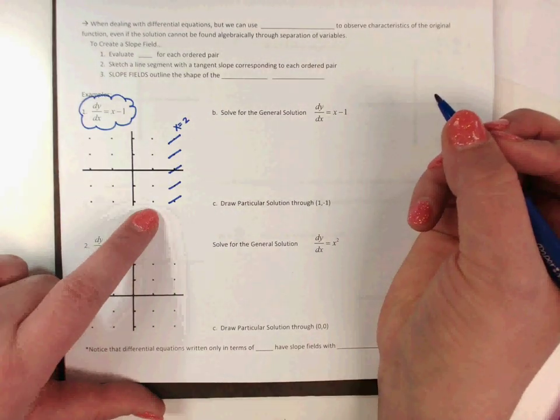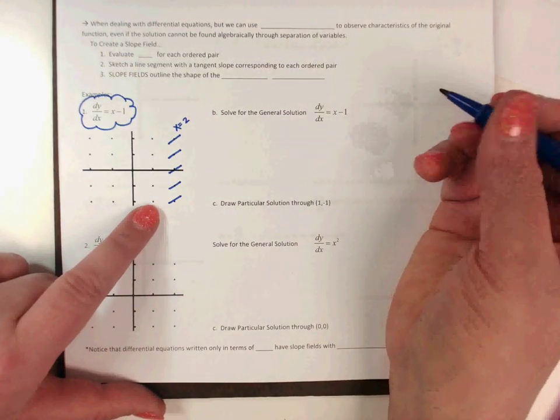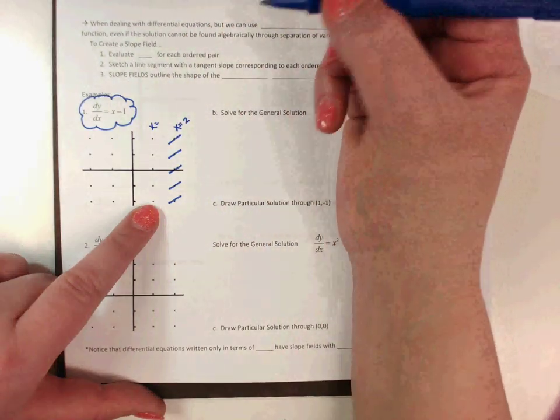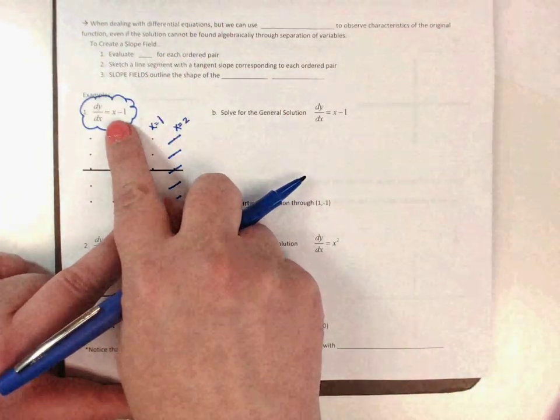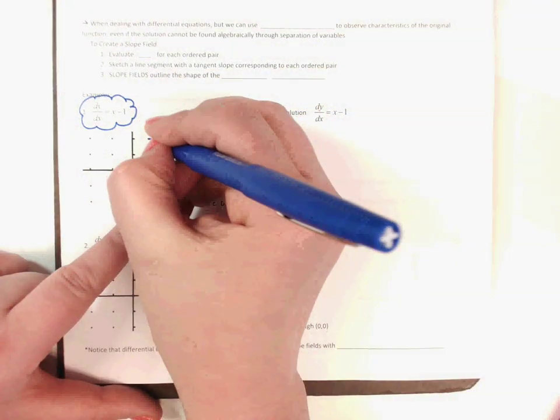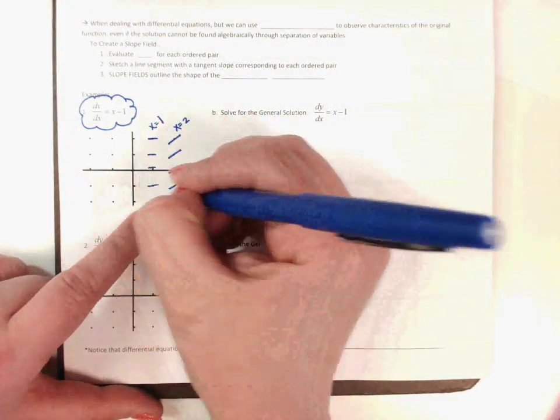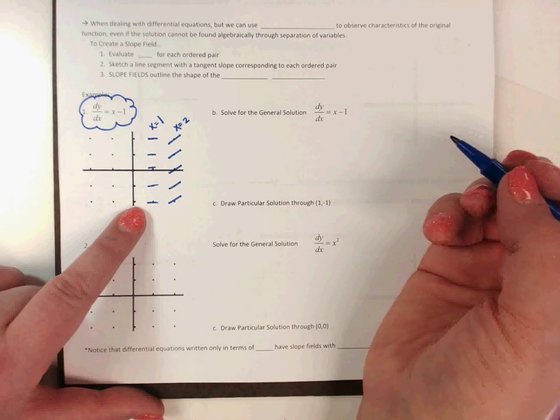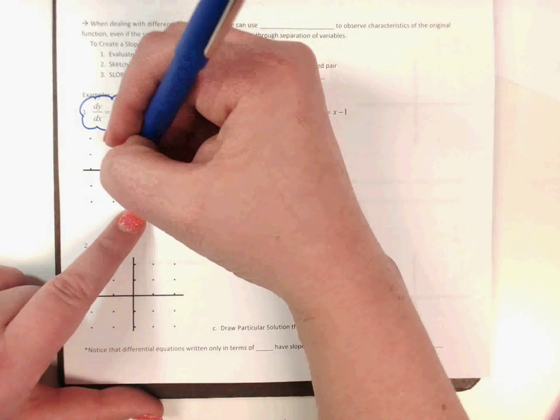Then I'm going to move over. What's every x in this column? 1. Then I plug in 1 minus 1. What do I get? Slope of 0. So those are all going to be flat. Okay, then I'm going to move over one more. This is x equals 0. What's 0 minus 1? Negative 1.